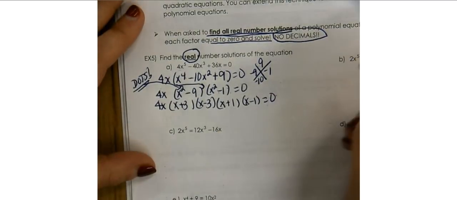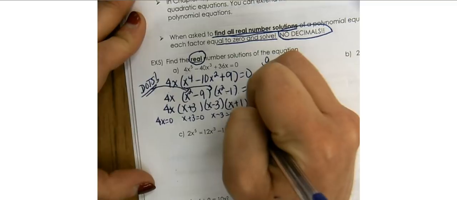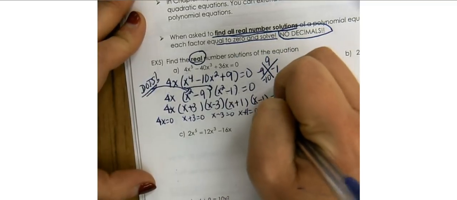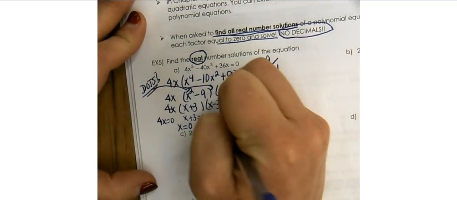Now any part containing a variable is going to be set equal to 0. So that's going to be 4x equals 0, x plus 3 equals 0, x minus 3 equals 0, x plus 1 equals 0, and x minus 1 equals 0. So our solutions are x equals 0, plus or minus 3, and plus or minus 1.